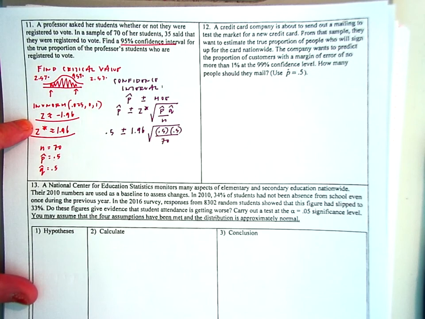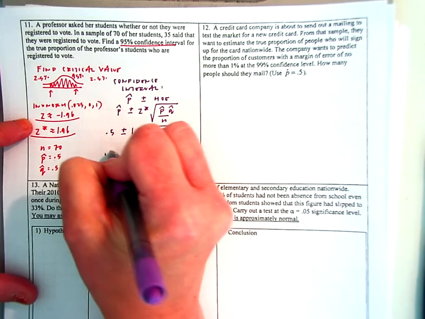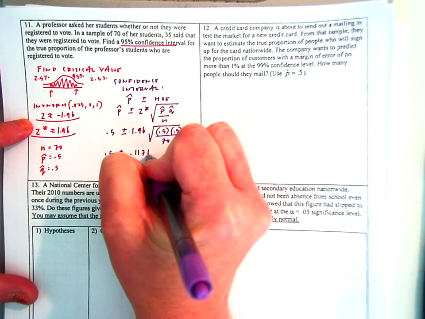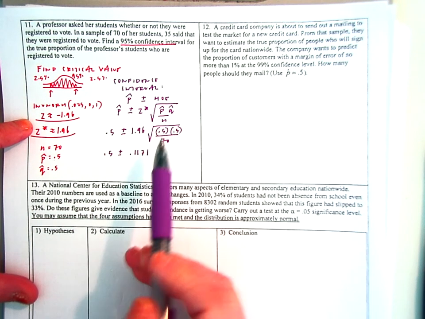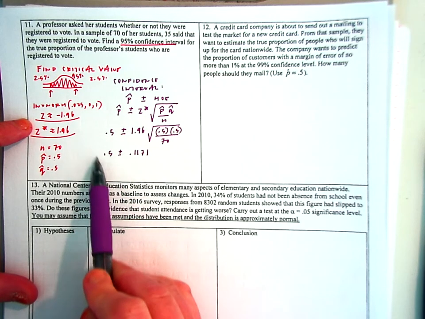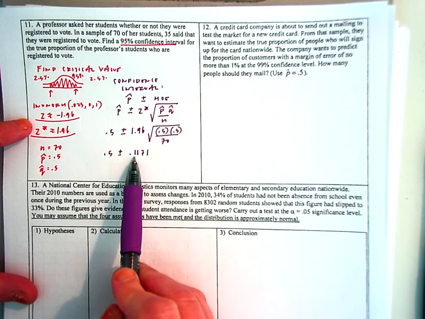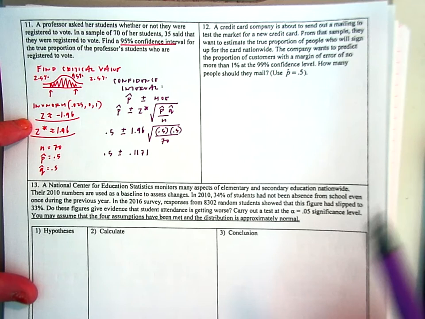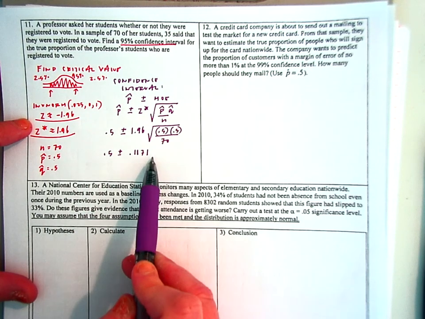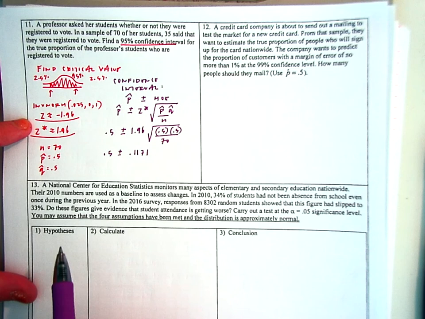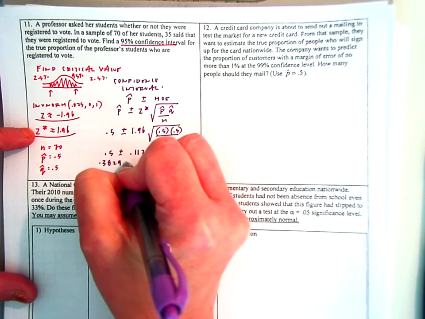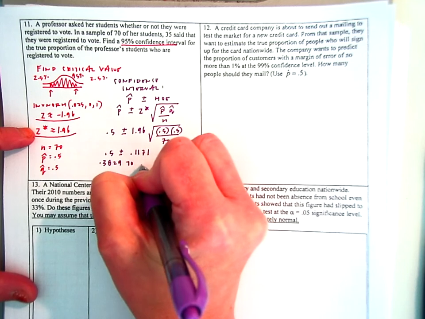Okay, so when I type that into my calculator, I'm going to get 0.5 plus or minus 0.1171. So here, that's my margin of error. So 1/2 right here, right? 0.5 plus or minus 0.1171. You can leave it like that, or you can attach it. So if I take 0.5 and I subtract 0.1171, I would get 0.3829. And if I add it, I would have 0.6171.